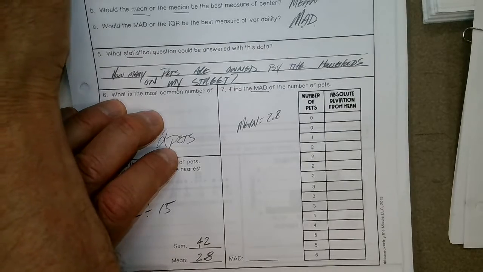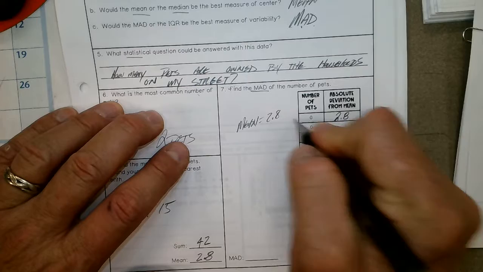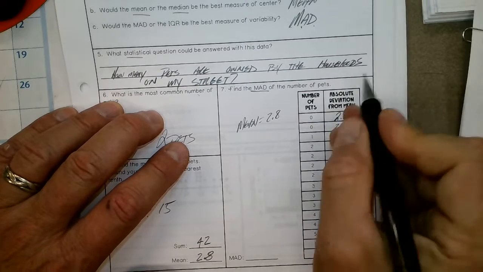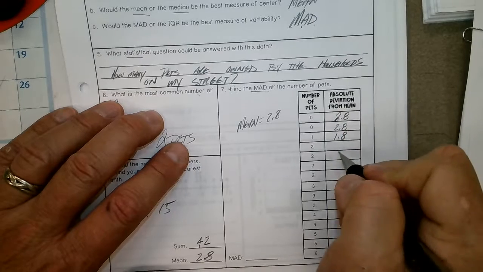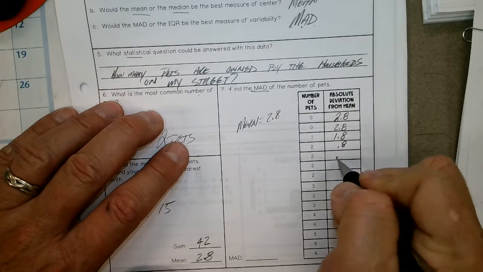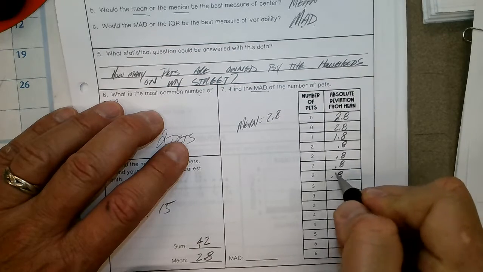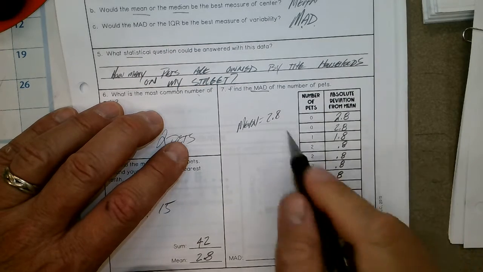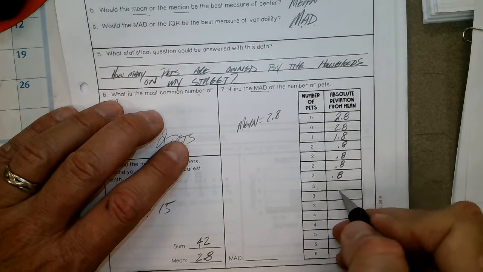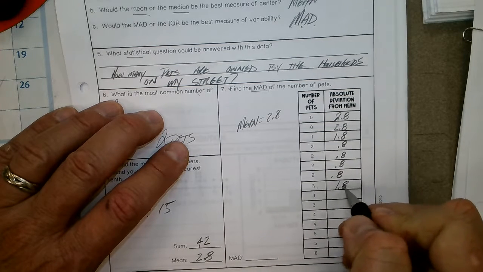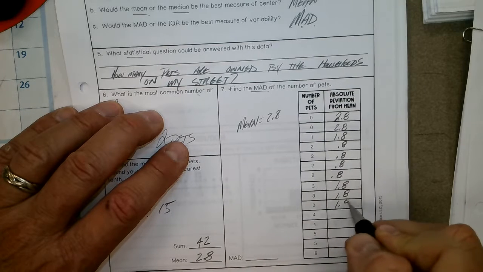This is going to take a little bit of work, but here we go. That's 2.8. That's 2.8. That's 1.8. 2 is 0.8, and we have a bunch of 2s, so 0.8 each. Now we're back to 3 minus 2.8, which is 1.8, 1.8, 1.8.